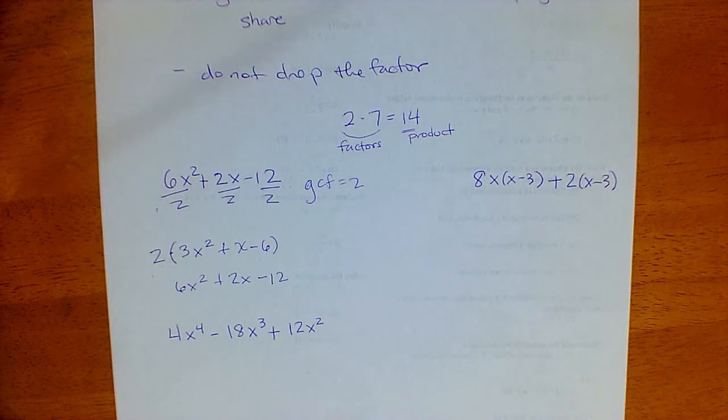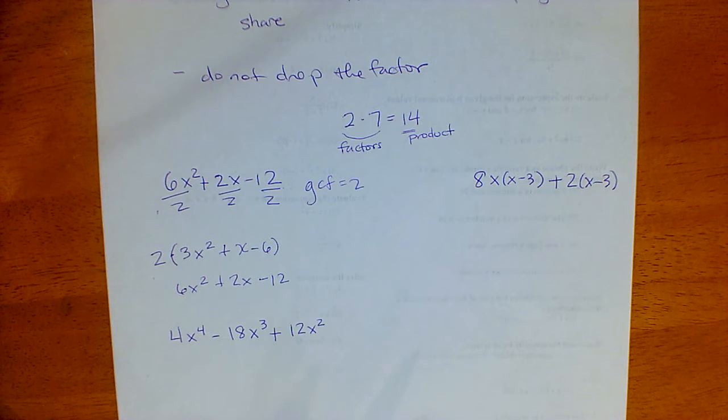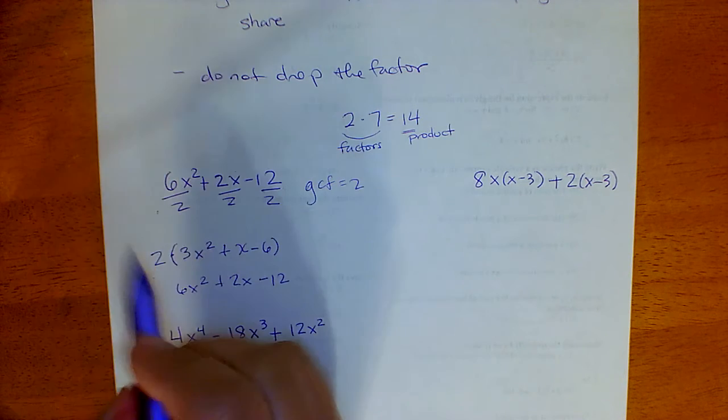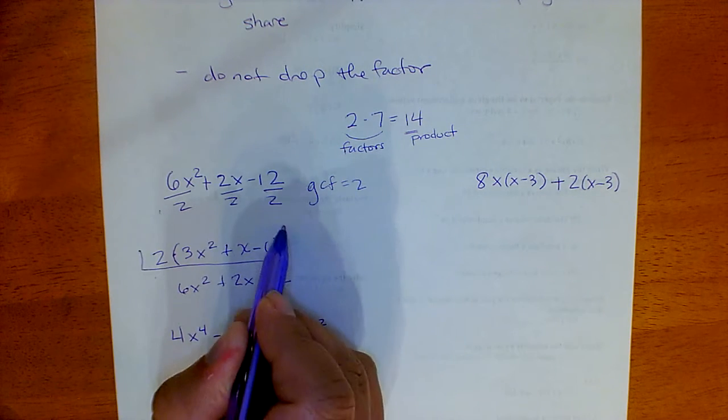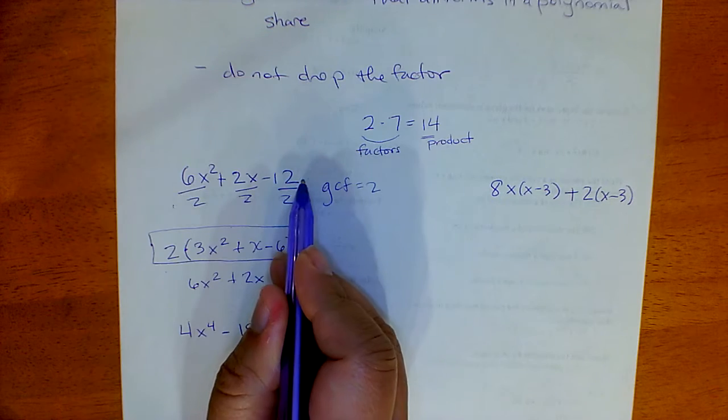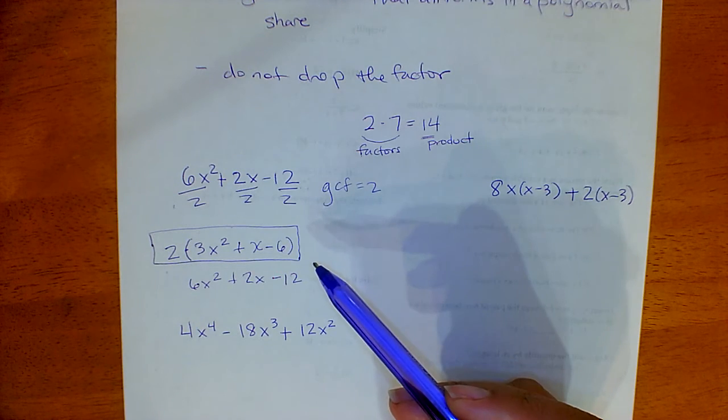And like I said, we don't have to do that. I just want to remind us that we always have the option to check. But our goal here was to factor. This is the factorization of this polynomial by looking for the greatest common factor.